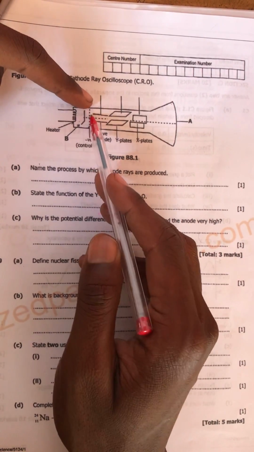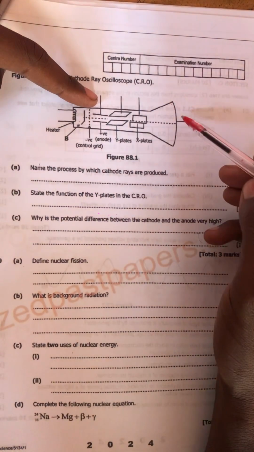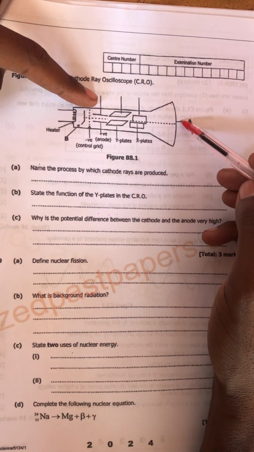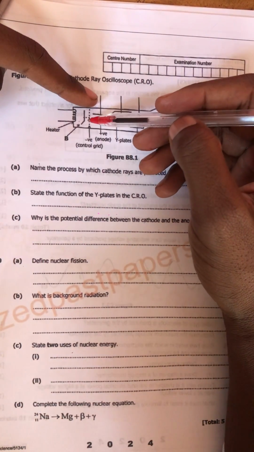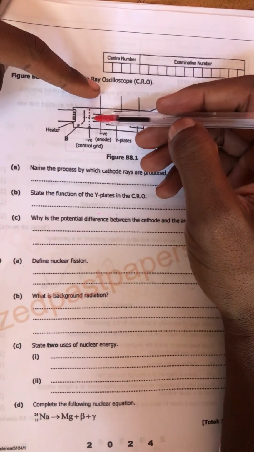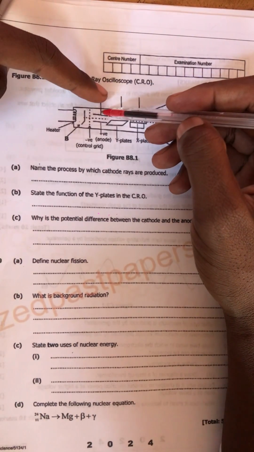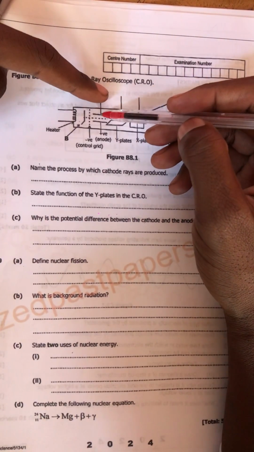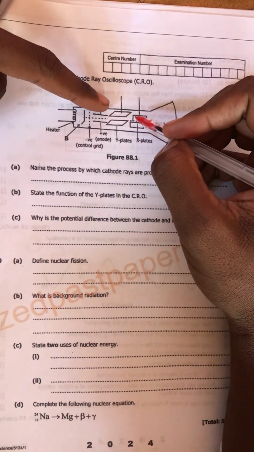You have this grid here. It is responsible for brightness control, and so it controls how many of those electrons pass through. Then you have the anode, which will focus these electrons and also accelerate them.